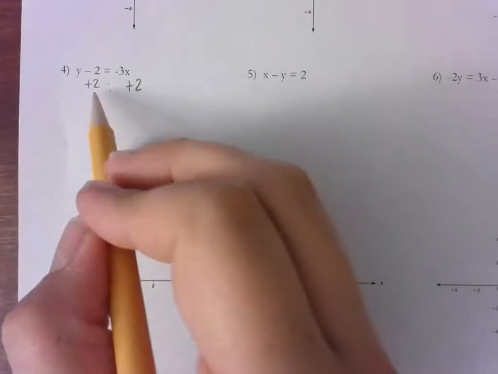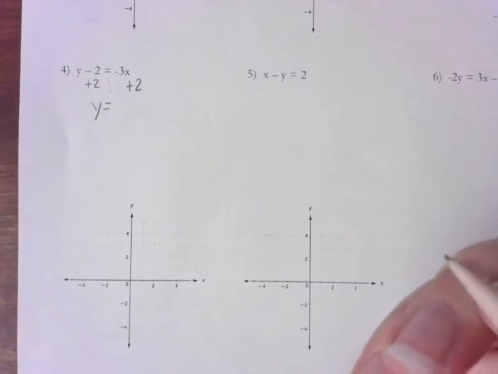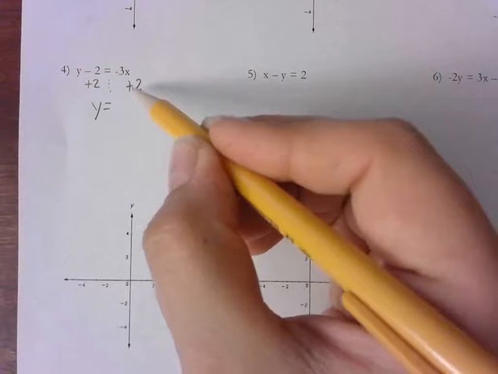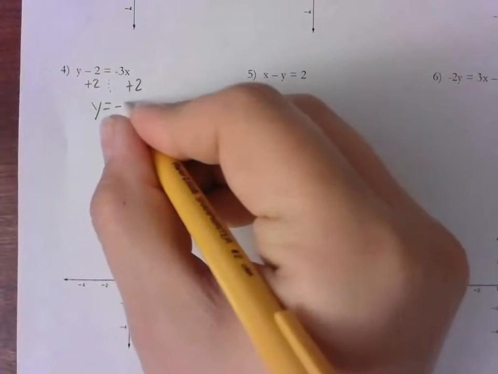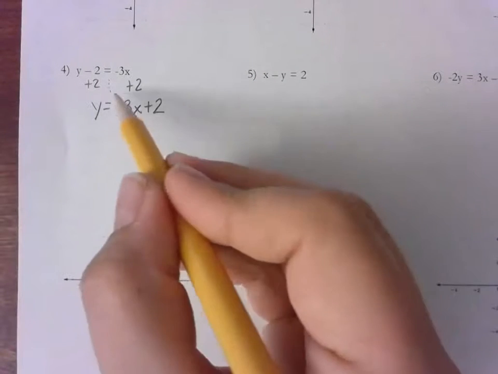On the left, negative 2 plus 2, that's 0, so all we have is y equals. We cannot combine negative 3x and 2, because negative 3 has an x, 2 does not. They are not like terms. So we just have negative 3x plus 2. And that's our slope-intercept form.